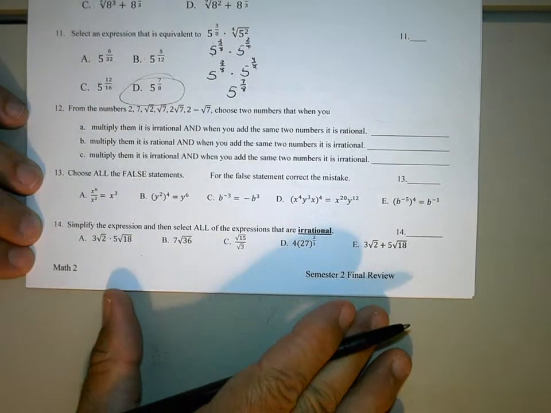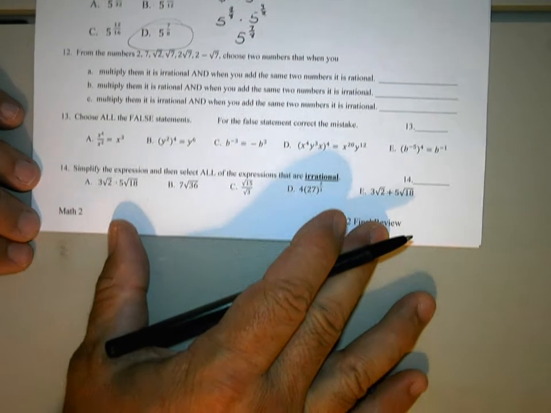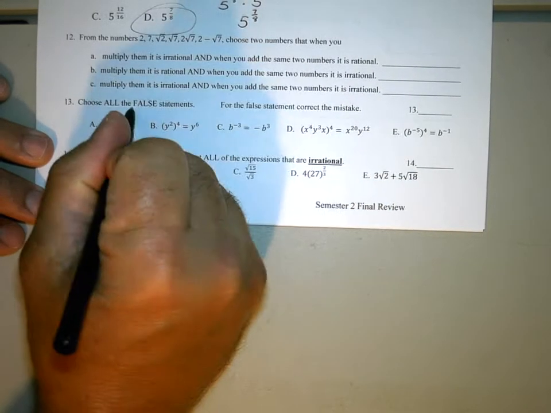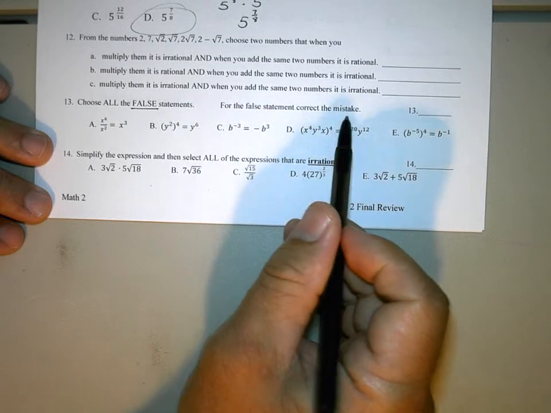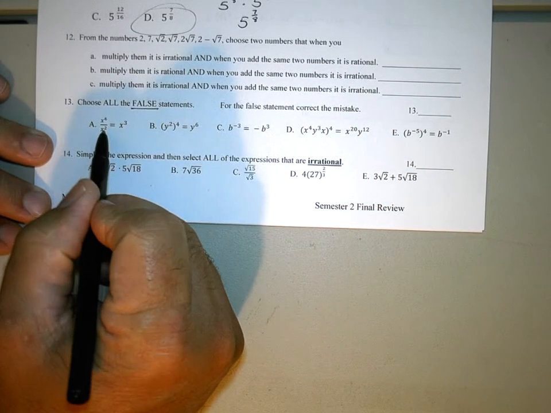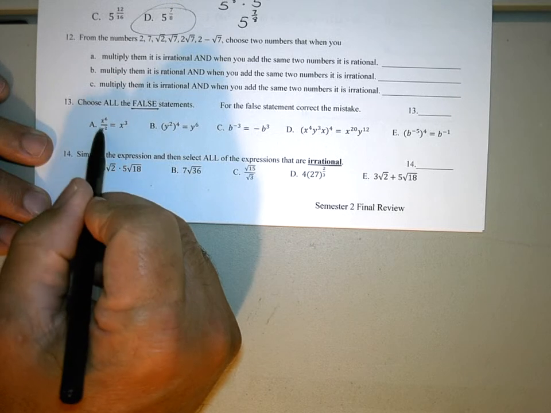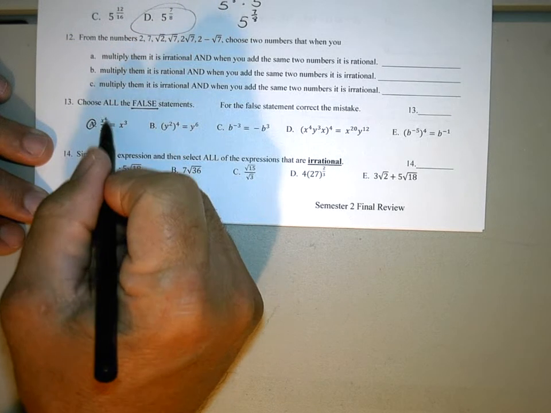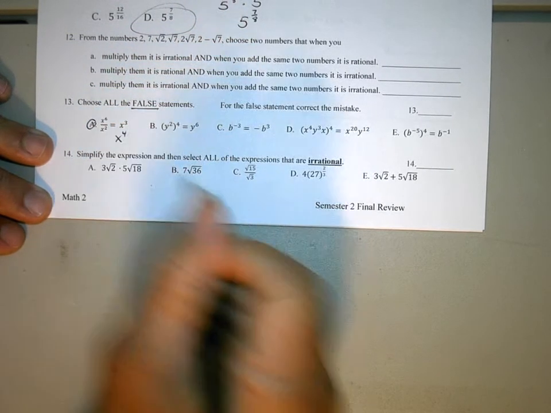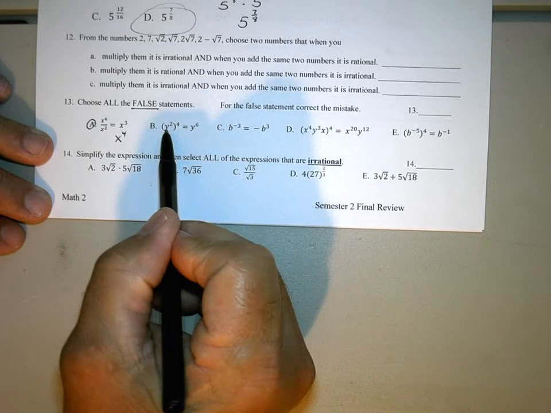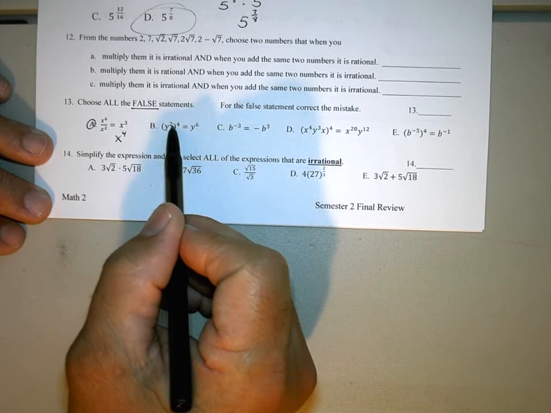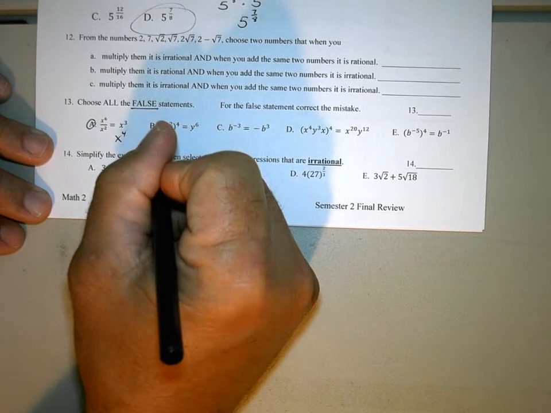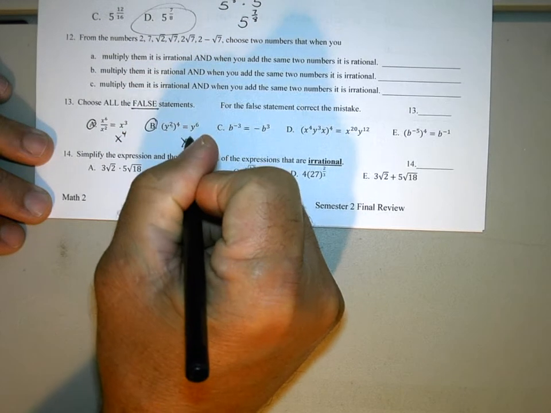All right, number 13. Choose all the false statements. Be careful. For the false statements, correct the mistake. When we are dividing the same base, we subtract exponents. So A is false, and 6 minus 2 is x to the 4th. When we raise a power to a power, we multiply. So this should be y to the 8th. 2 times 4 is 8. So this is false. It should be y to the 8th.